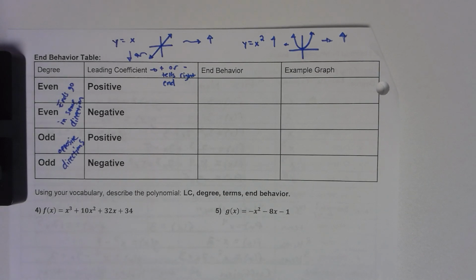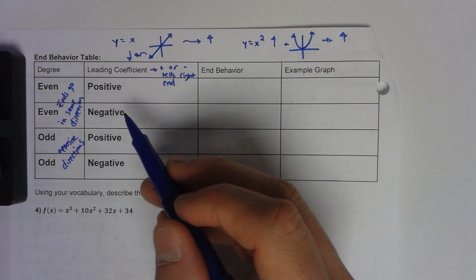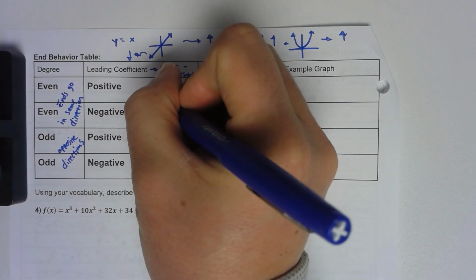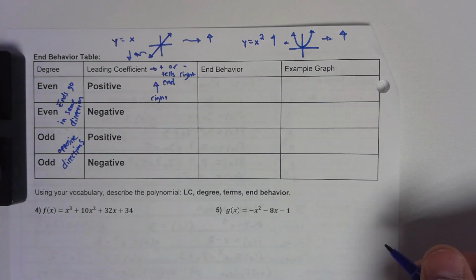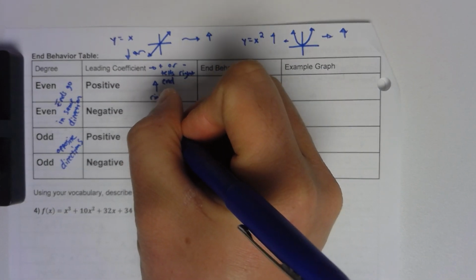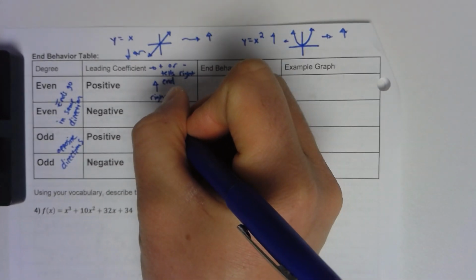We're going to go through some examples here, but if I'm looking at a polynomial with a positive leading coefficient, that tells me the right end is up. If it's negative, that's telling me the right end is down.